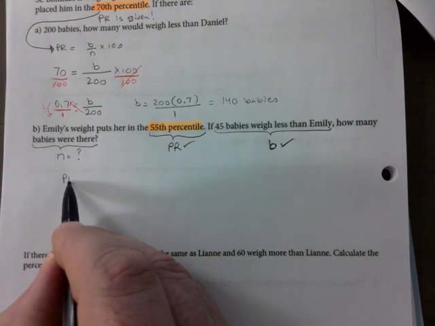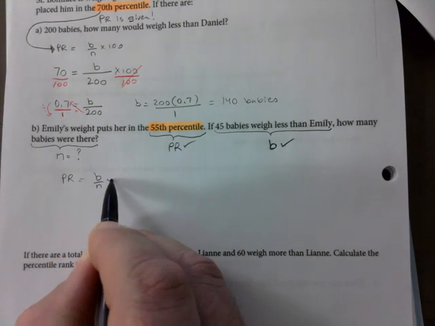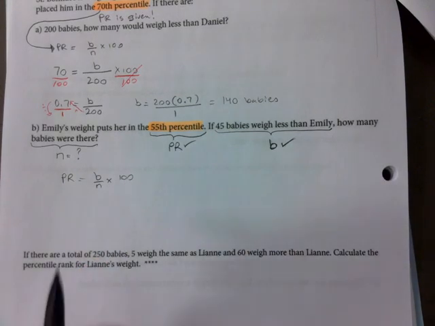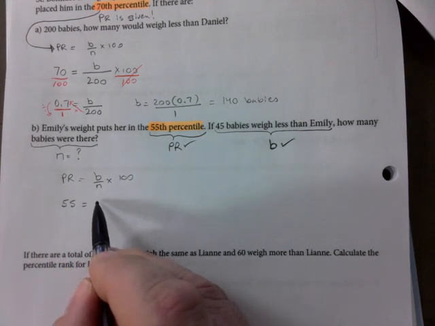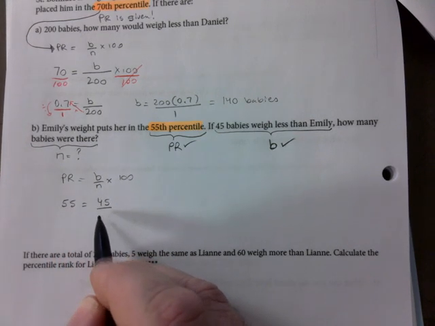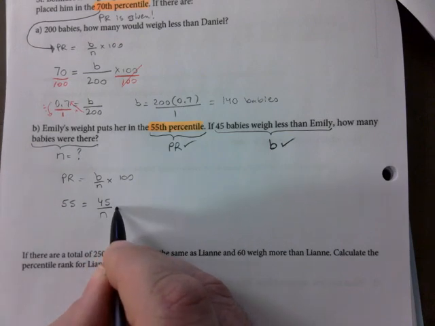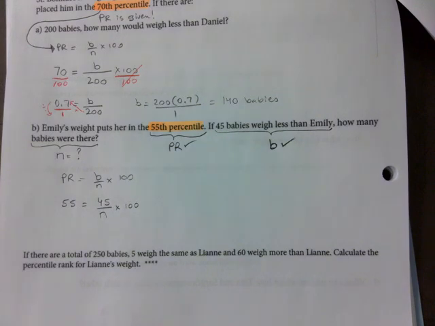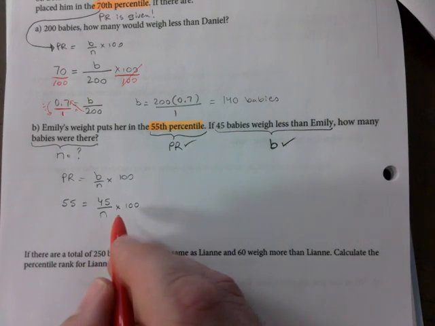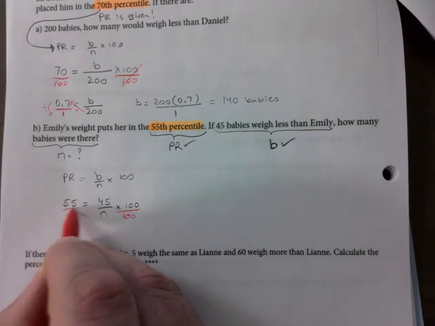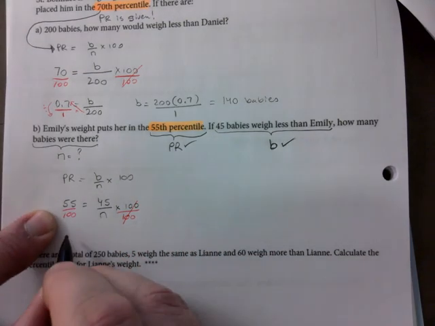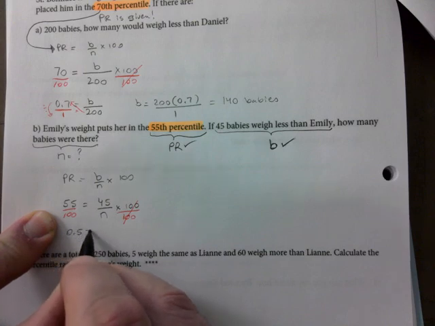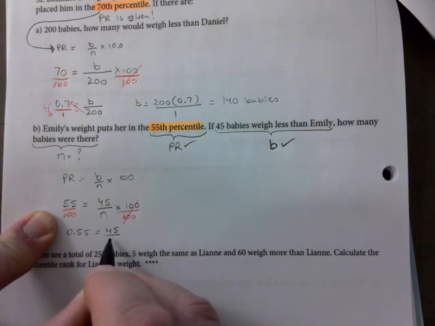So I'm going to start like this again. PR is B over N times 100. PR is 55, right? Now B is 45. N is unknown times 100. A little trickier, but not by much. First thing is I'm dividing by 100. Cancel that out, and you get 55 divided by 100 is 0.55. And then it's 45 over N.